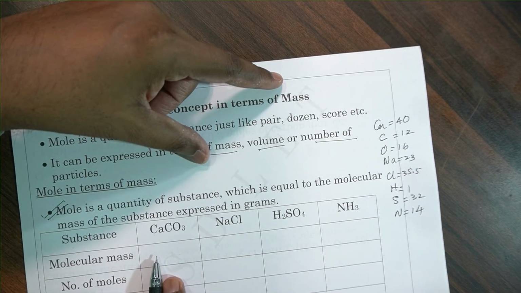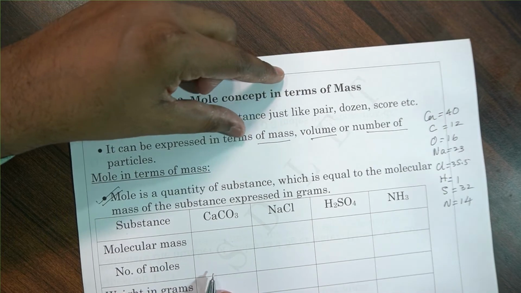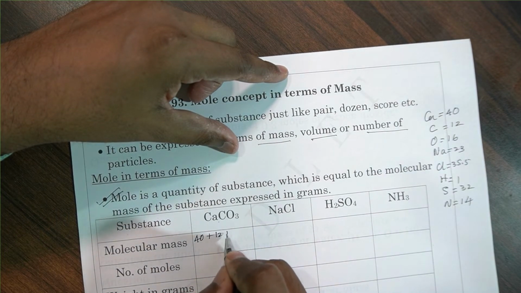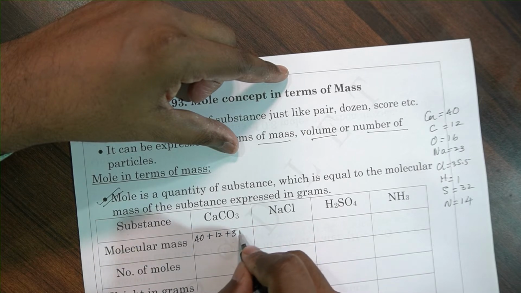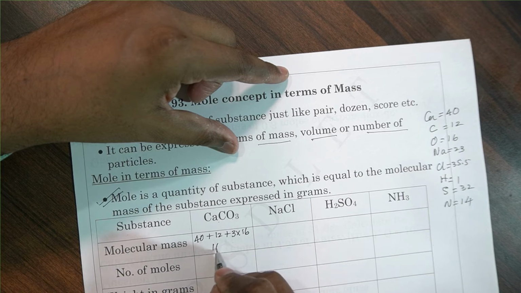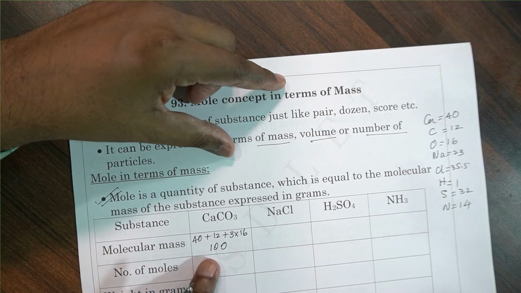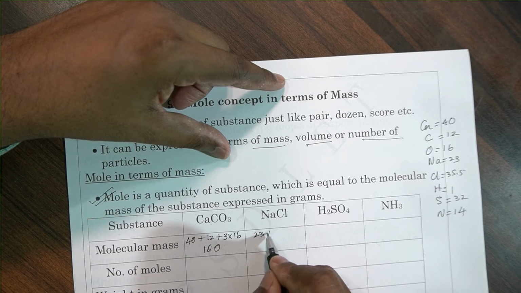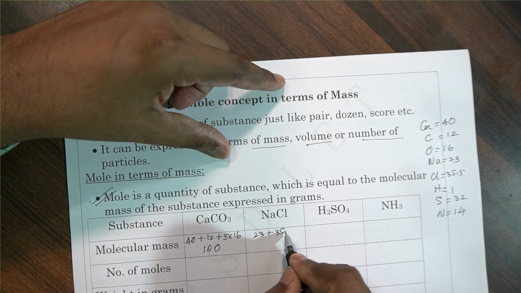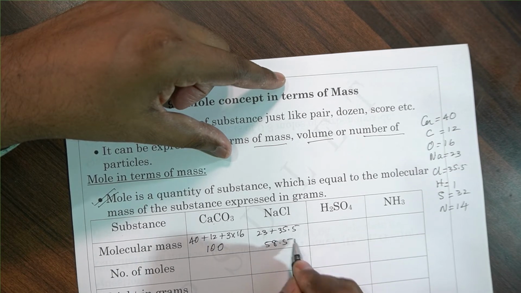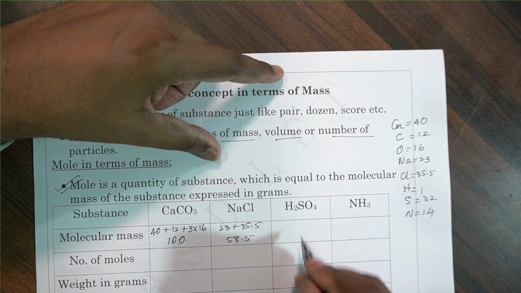So these are the atomic weights available. So calcium carbonate, CaCO3, how do you calculate the molecular mass? Ca is 40 plus carbon is 12 plus oxygen, 3 oxygens, 3 into 16 is 48. Okay, so you add this, you get 100. 100 is the molecular mass of calcium carbonate. Sodium chloride, Na is 23 plus chlorine 35.5. You add that, so 58.5 is the molecular mass of sodium chloride.